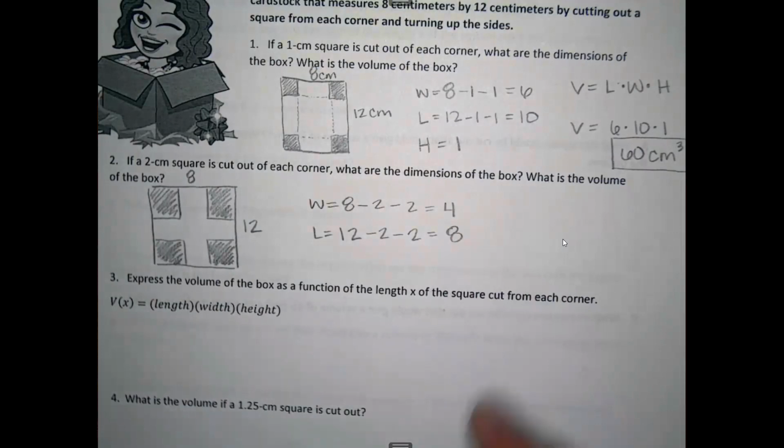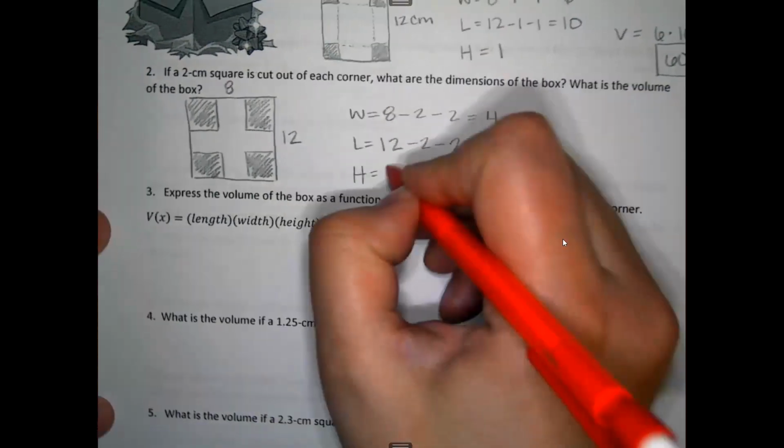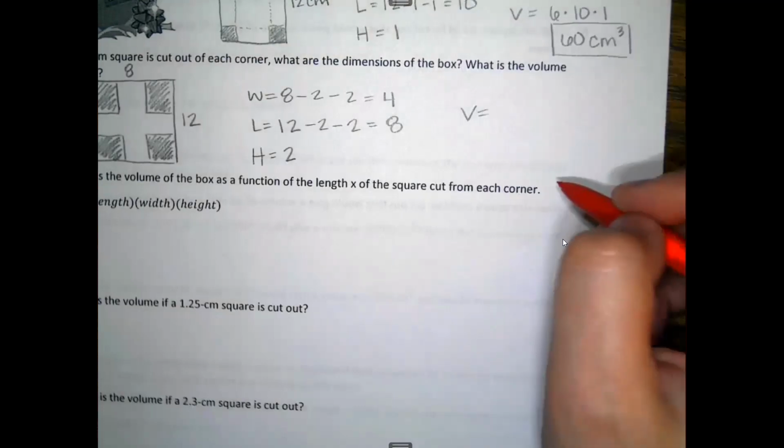Now the square corner that we have is a 2 by 2 square. When you fold up the flaps, what would the height be? It'd be 2. All right, so volume is length times width times height.